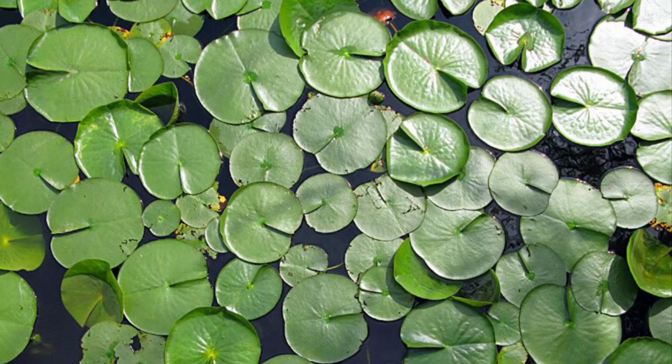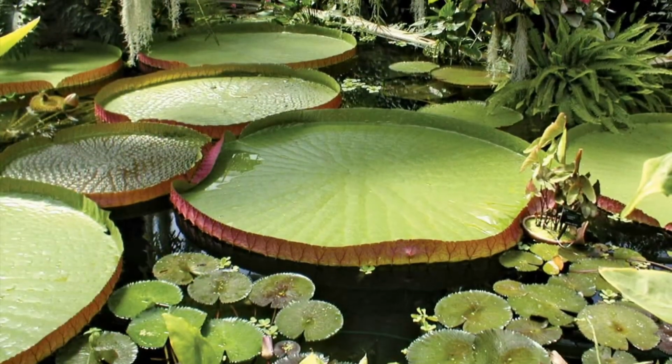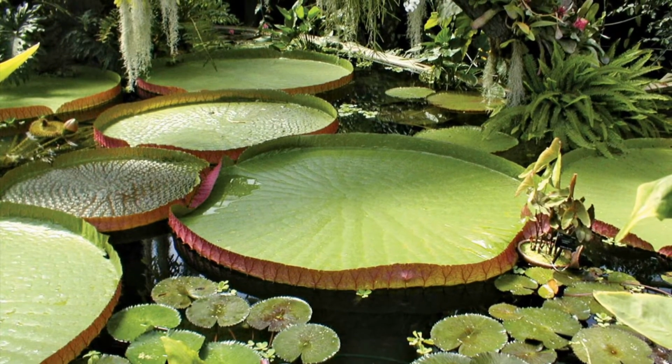Here's what a typical water lily leaf looks like, and here is a leaf from a giant lily found in the Amazon.